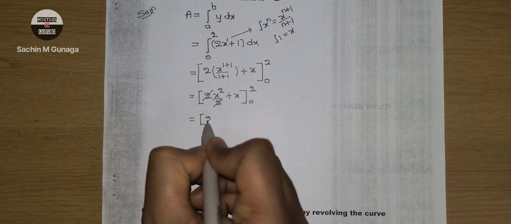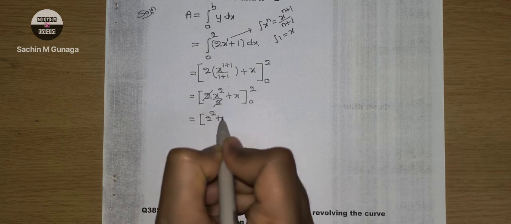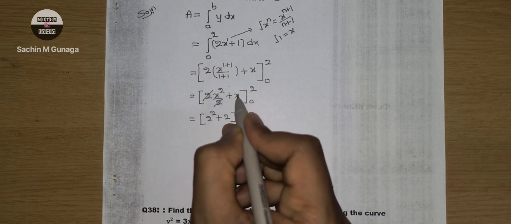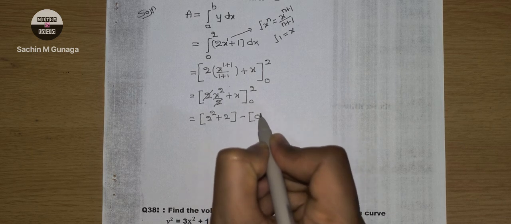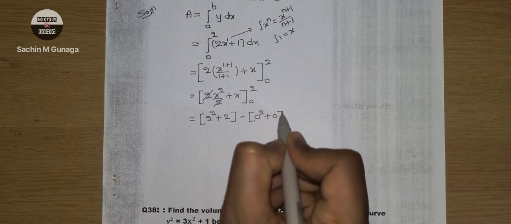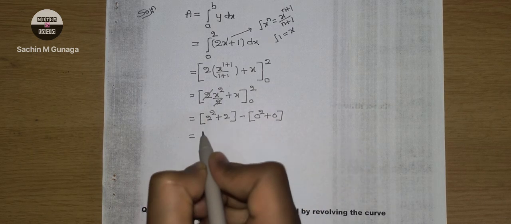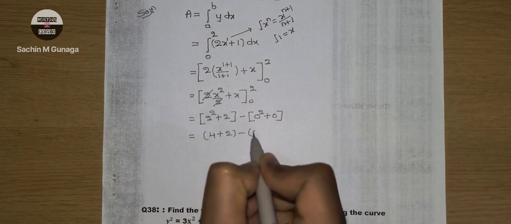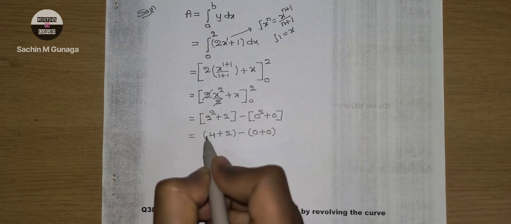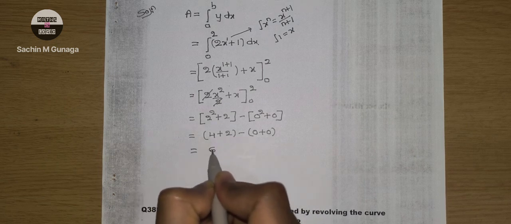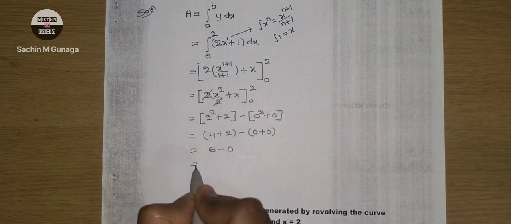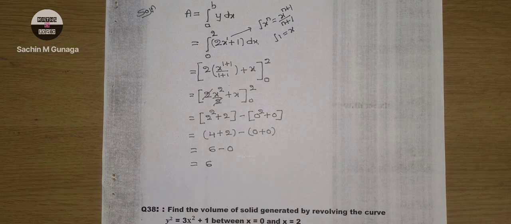Therefore it is 2 square plus 2, that is the upper limit, minus, in place of x substitute the lower limit, that is 0 square plus 0. Therefore 2 square is 4 plus 2 minus 0 plus 0. So 4 plus 2 is how much here? 6 minus 0 plus 0 is 0. Therefore the area value is how much here? 6.